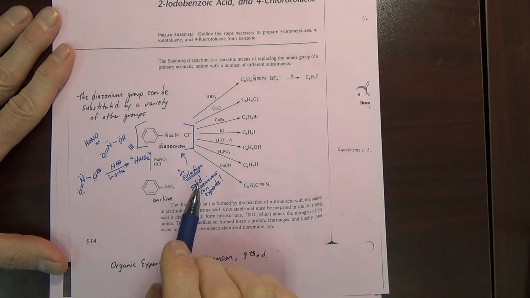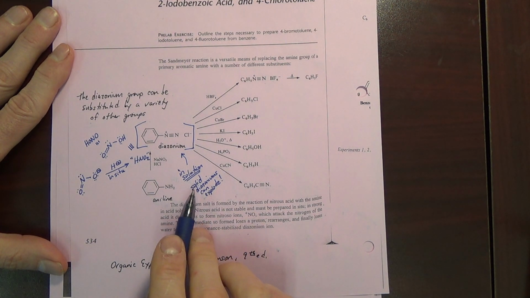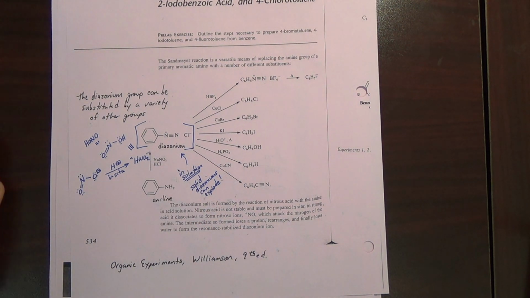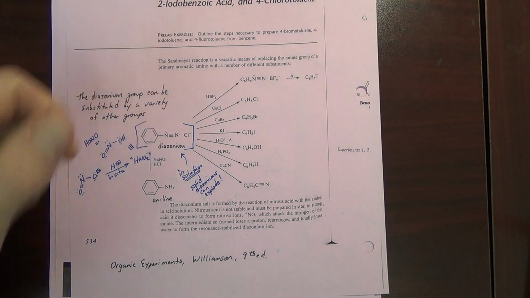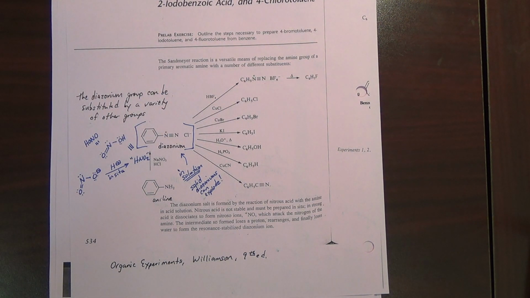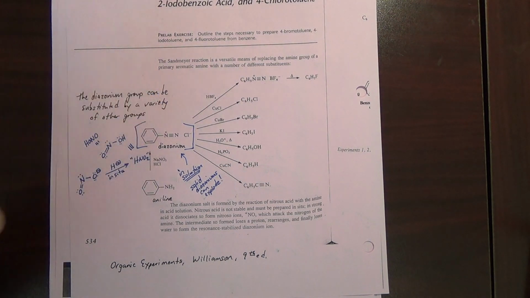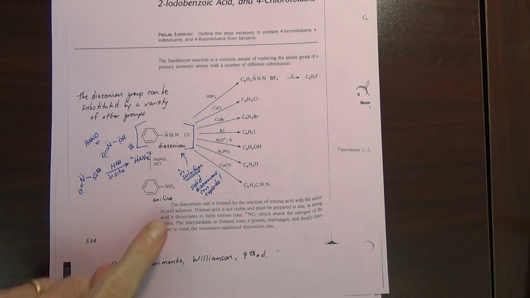Now, that's going to be a little bit more rare. I may mention more about this. But in the end, the diazonium is not isolated. This structure has been proven as what typically forms when you treat an aniline with nitrous acid.